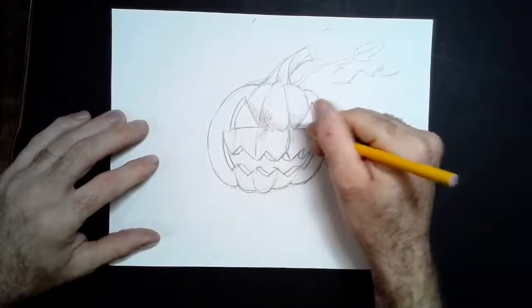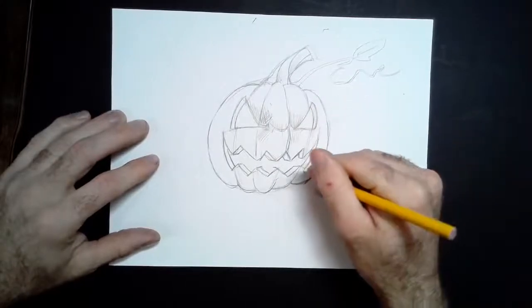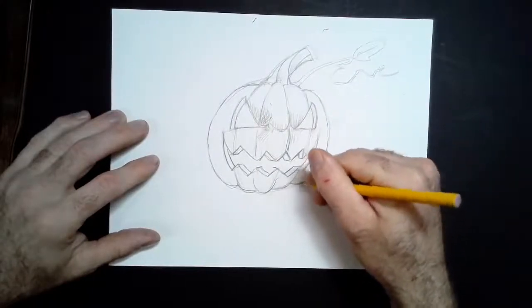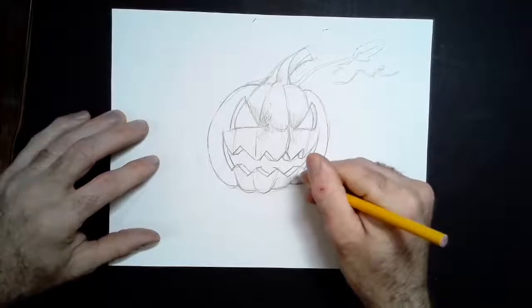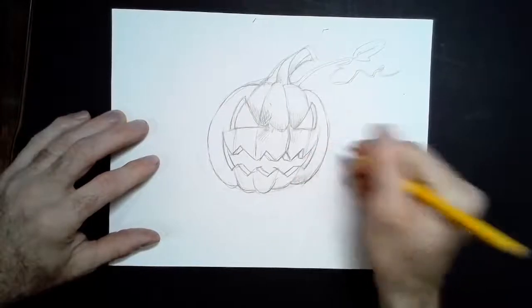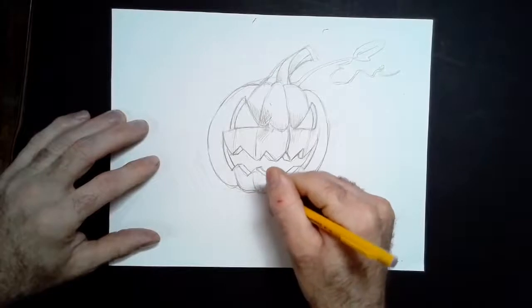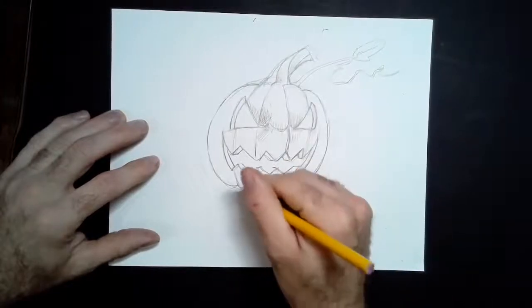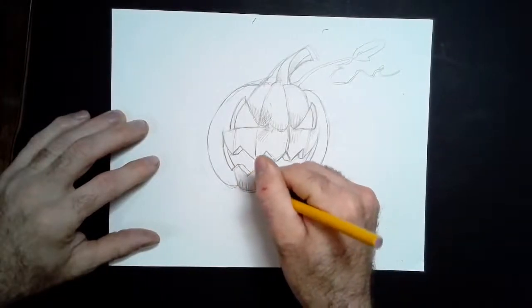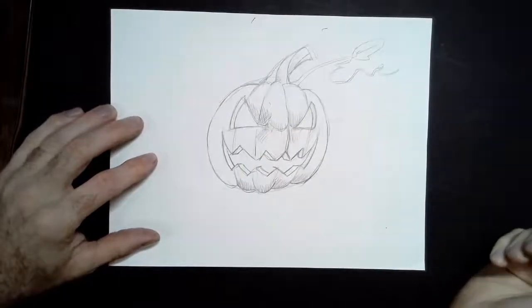I'm going to pull this curve out a little bit, give him more like almost like a little snout. And I'm going to place a couple of hatch marks in different areas where I want there to be shadow. So the bottom edges of the pumpkin, I'll place some hatch marks. I vary the length to follow the pumpkin itself.